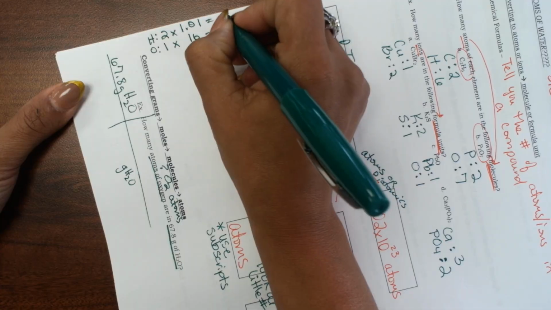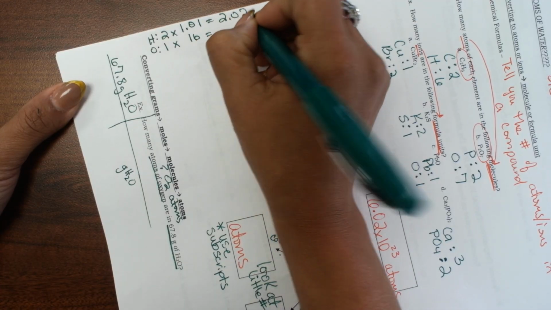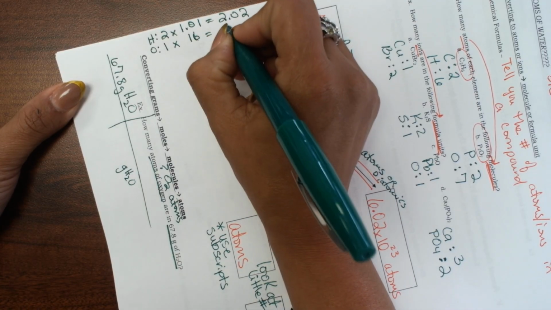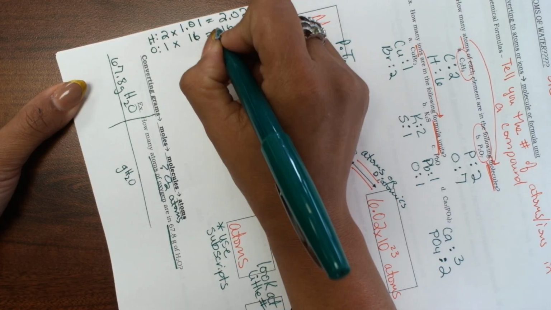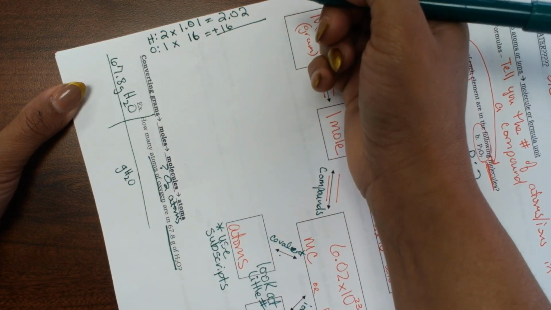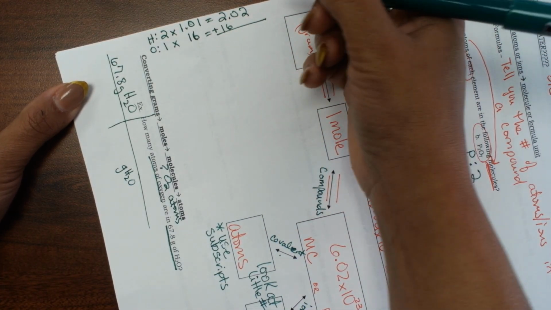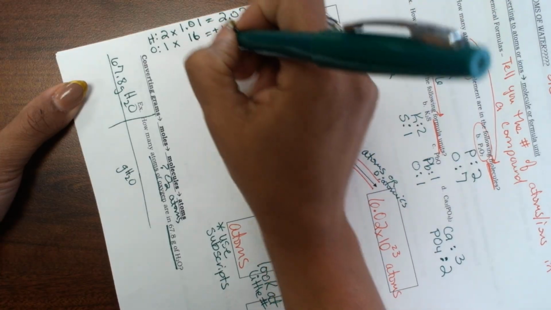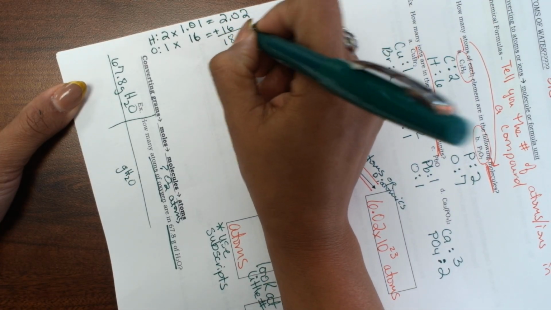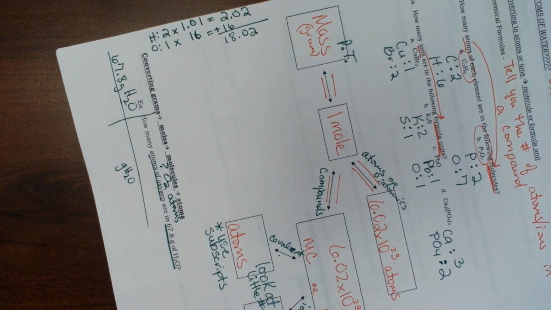Go ahead and do the math. This comes out to 2.02. This comes out to 16 times 1 is 16. Add them together. I want the molar mass of the whole compound together, and that comes out to 18. So there goes the mass of 1 mole of H2O.